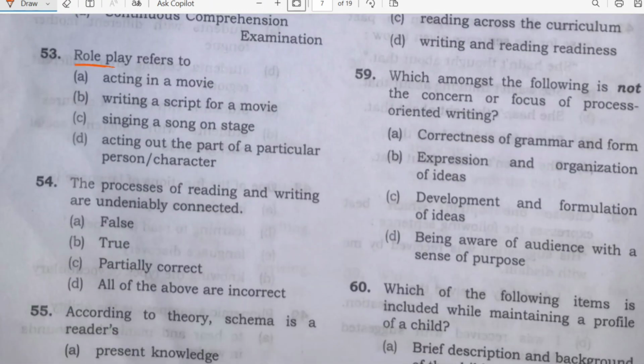Role play means what? Role play means drama, right? Acting in a movie or writing a script for movie or singing a song on stage or acting out a part of a particular person or character. Of course, option number D. All right, role play refers to acting out of a part. Sometimes you do a drama, right? All of you perform skit, right? Mime, skit, drama. So that is what we mean by role play.